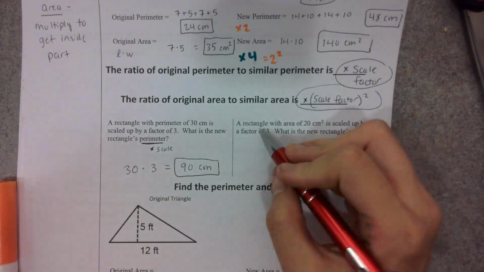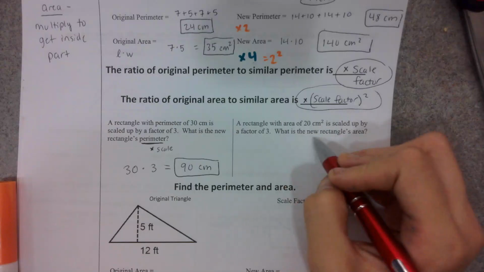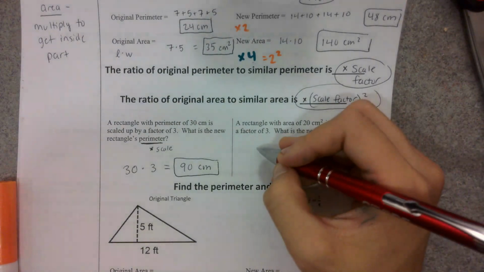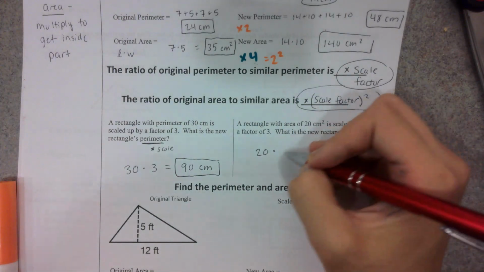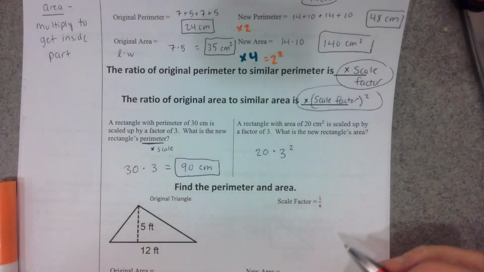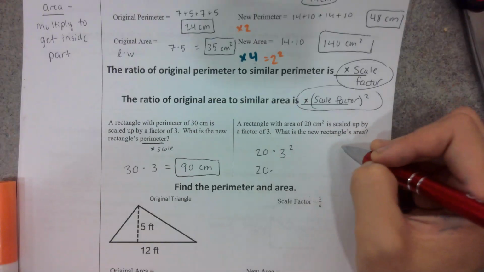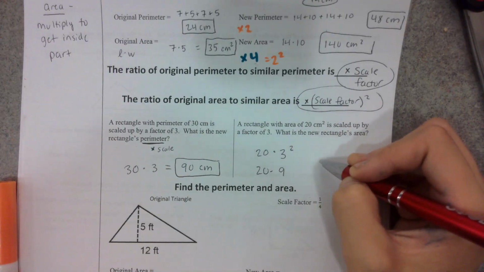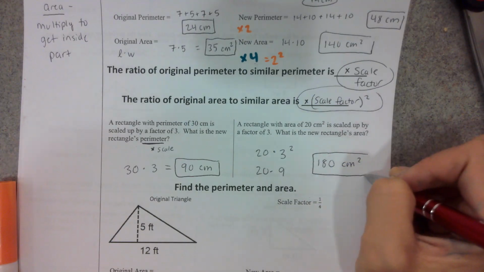Okay? A rectangle with an area of 20 centimeters squared is scaled up by a factor of 3. What is the new rectangle's area? So we have 20 times scale factor squared. So 3 squared, that's 20 times 9. 3 squared is 9, 3 times 3. And so that equals 180 centimeters squared.